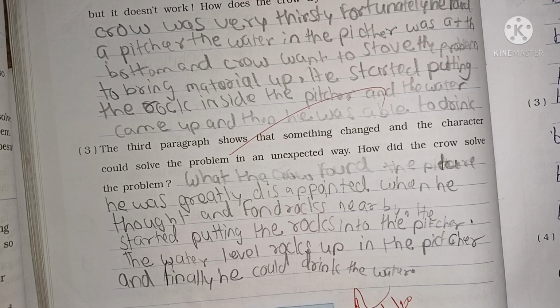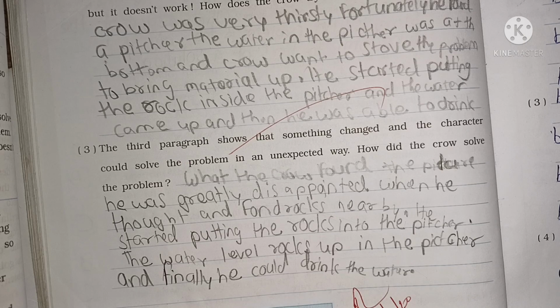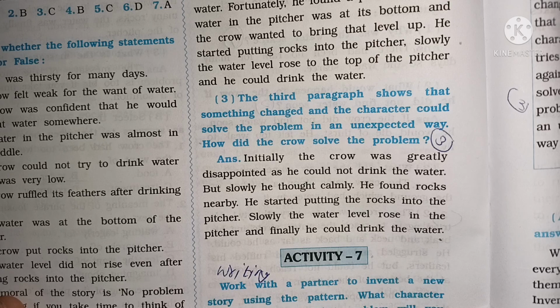The third paragraph shows that something changed and the character could solve the problem in an unexpected way. How did the crow solve the problem? The answer is, the crow was greatly disappointed as he could not drink the water, but slowly he thought calmly.